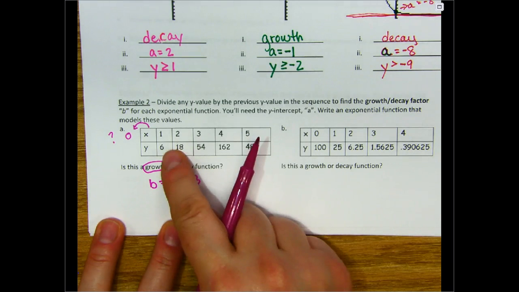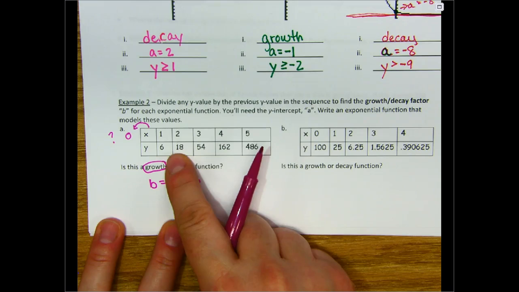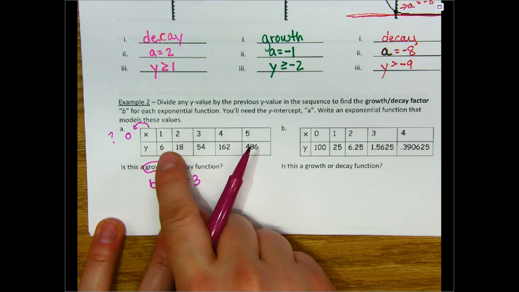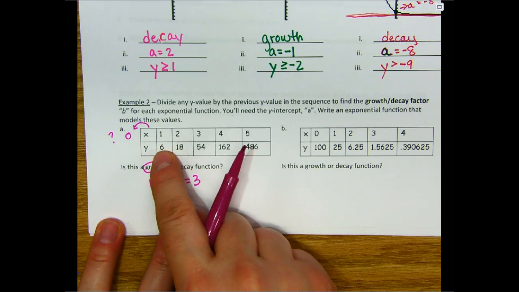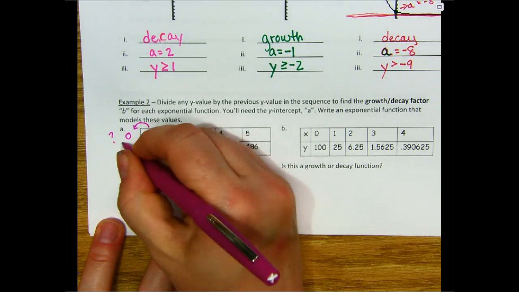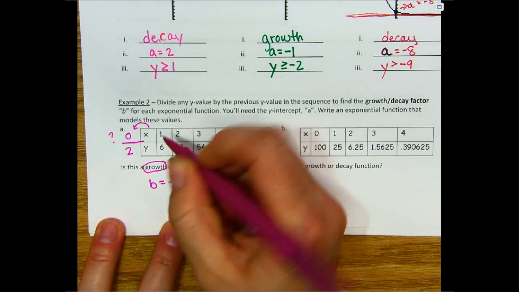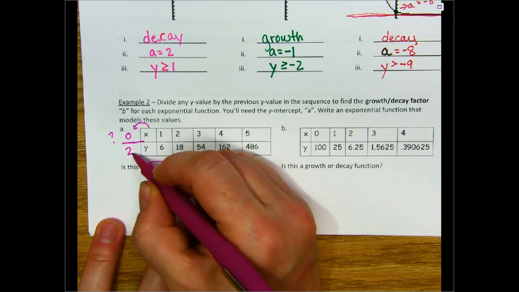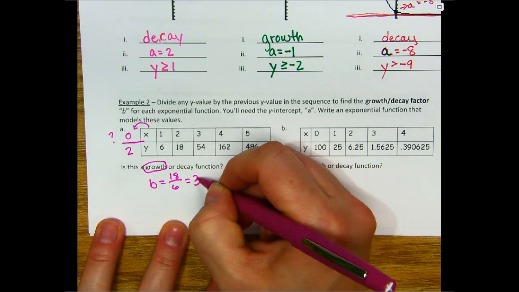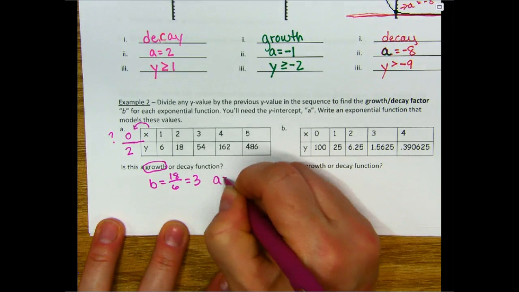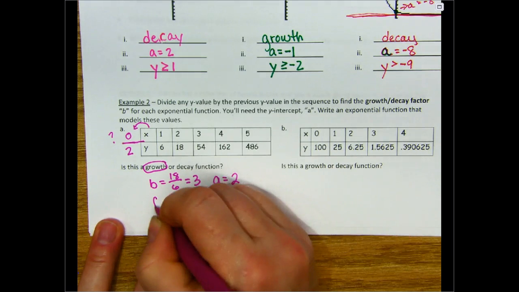And that's not too hard to do because we've learned this before. If we want to go back one value, we would divide. So our a, our initial value, is actually going to be 2. So our x value would be 0. Our initial value is 2 because 6 divided by 3 is 2. So a equals 2. And now I'm ready to write my function.